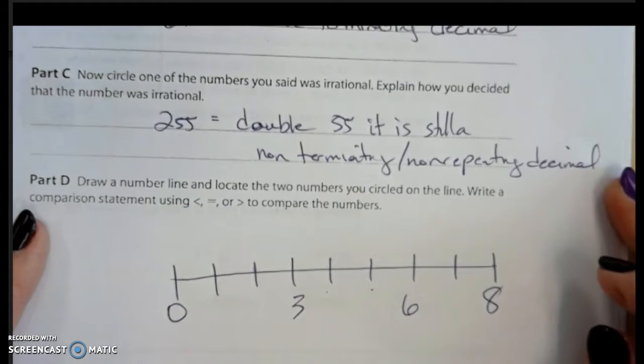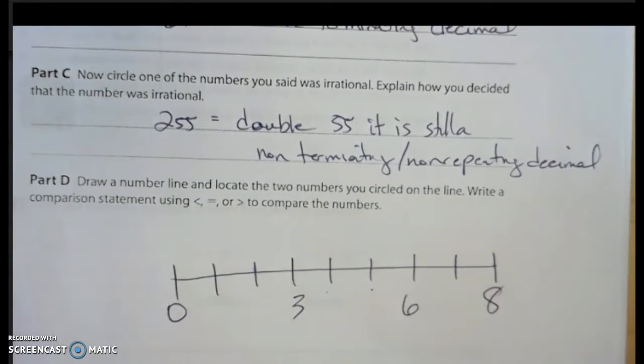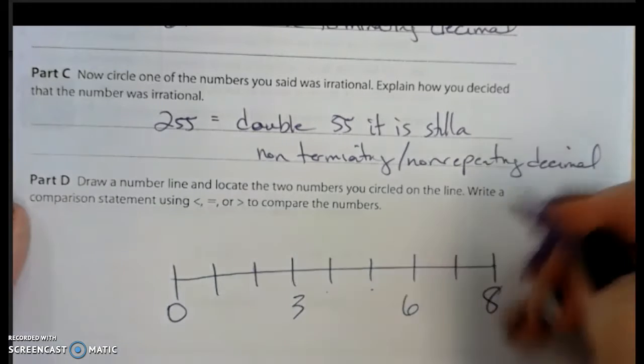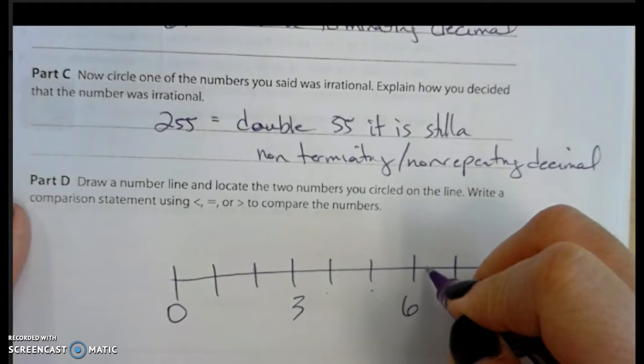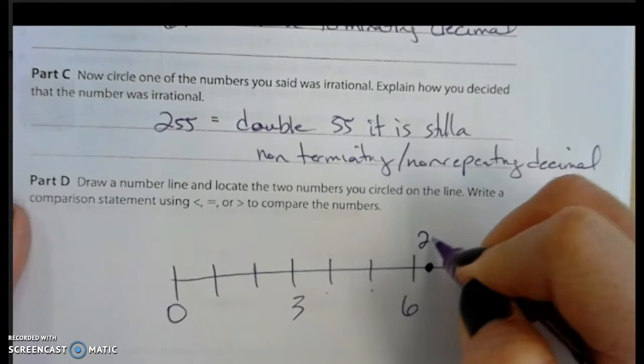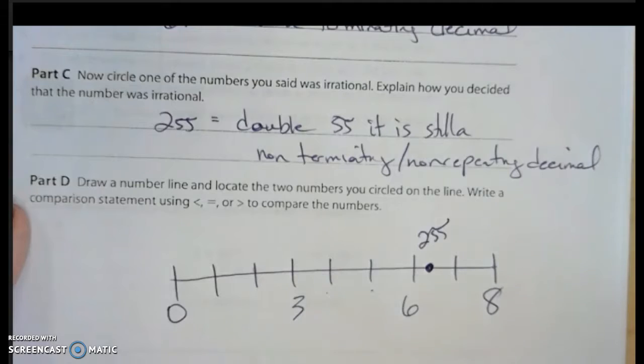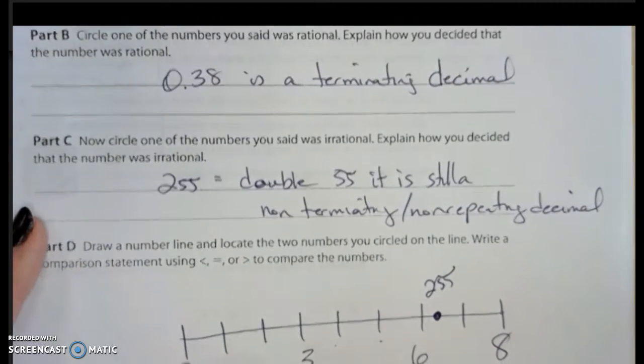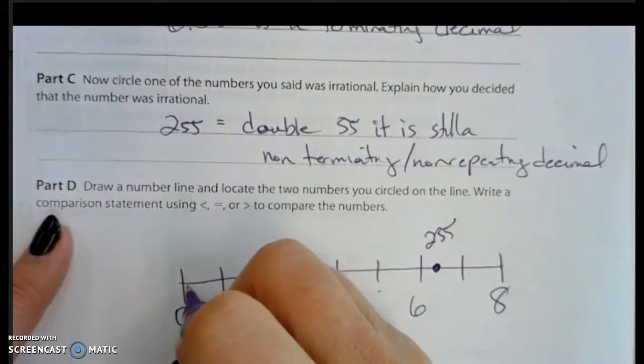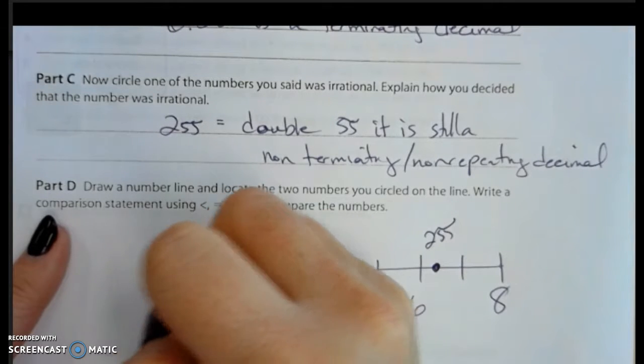Now, did I have to number them all? No, but I have some reference points on there. Now, 2 times pi, 2 times 3.14, is going to be 6.28. So I'm going to put it right here. 2 times pi is here. The other number I used was 0.38. It's almost 0, so I'll put it there.